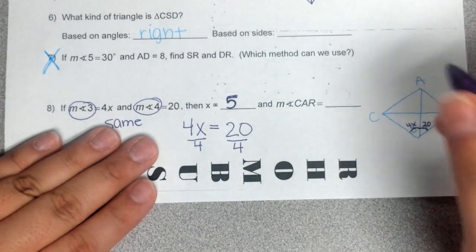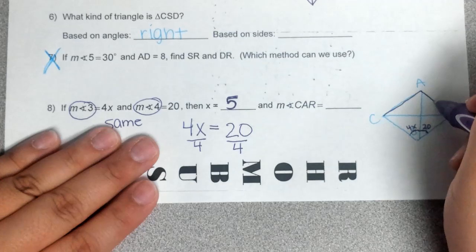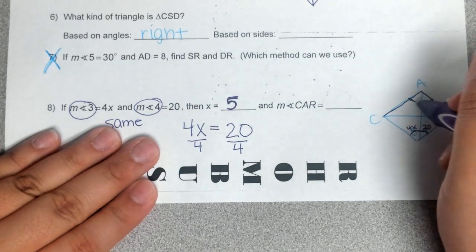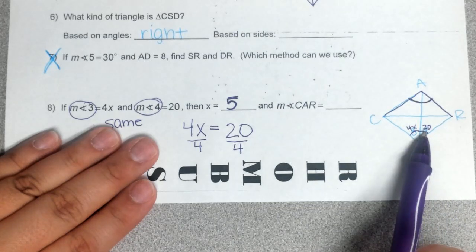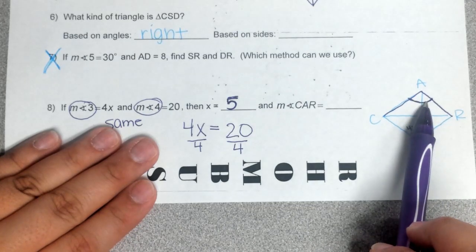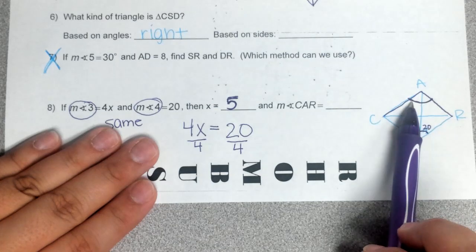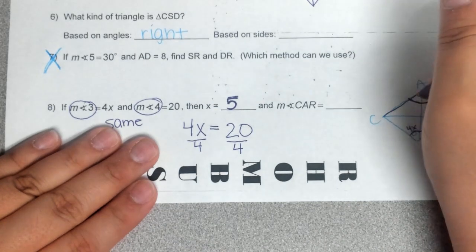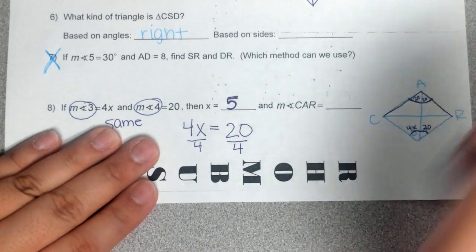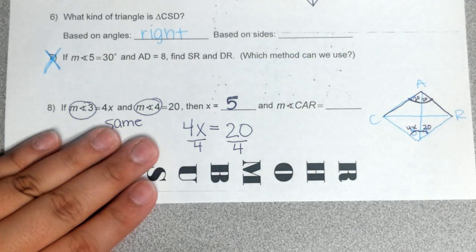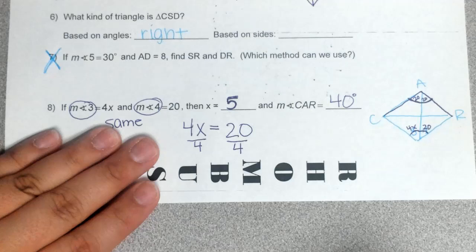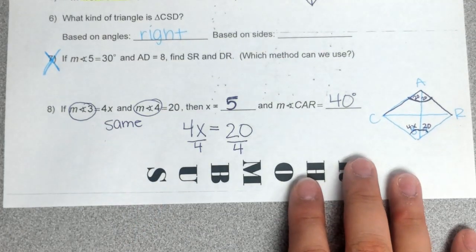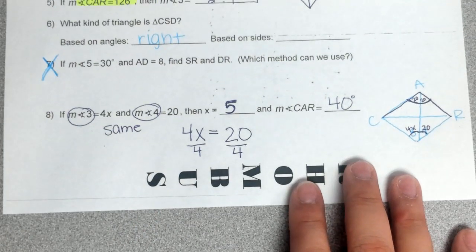How do I find CAR? How do I find this big angle A right here? Well, you know this is 20. What's this? 20. What's this? 20. So what's the whole thing? 40 degrees is my answer. For a rhombus, if you know one of the angles, you know them all.